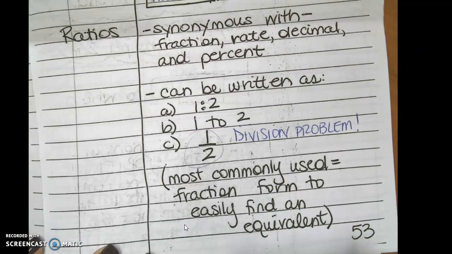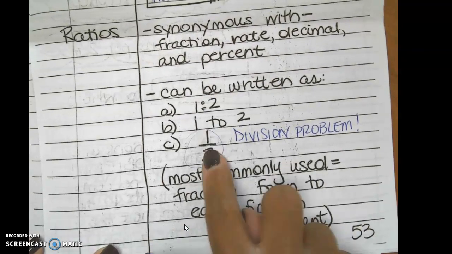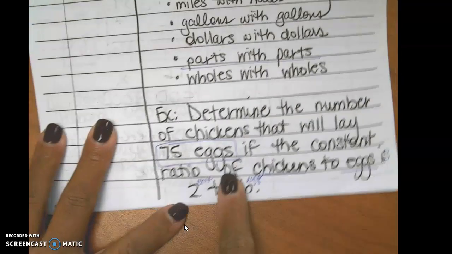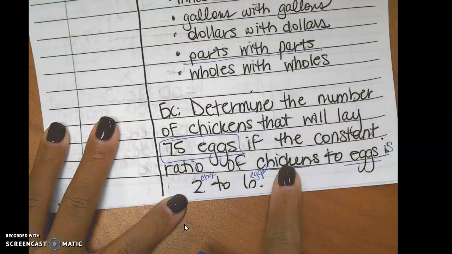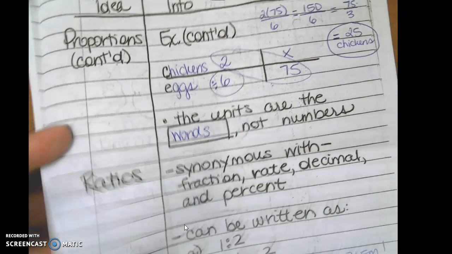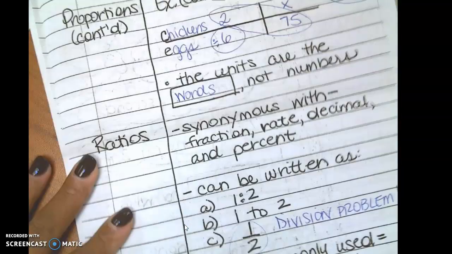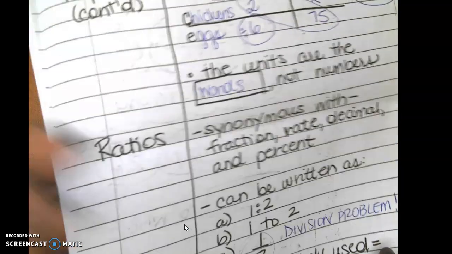Ratios are also read top to bottom and left to right. So for example, the example that I was given here says chickens to eggs. That's left to right, 2 to 6. So when I went to write it in my proportion, top to bottom, left to right. Okay? That's a relationship that you just have to understand, guys.